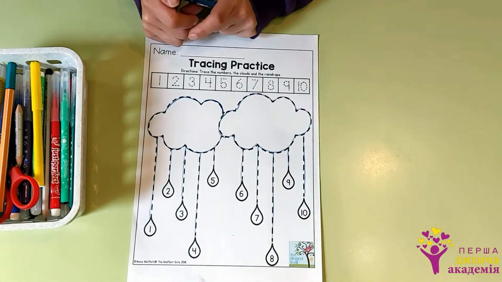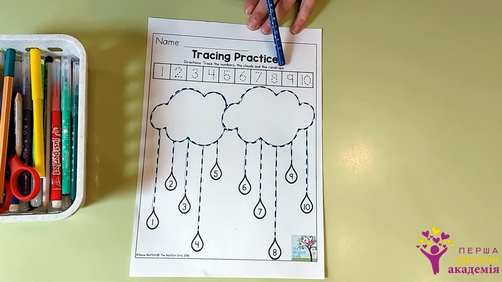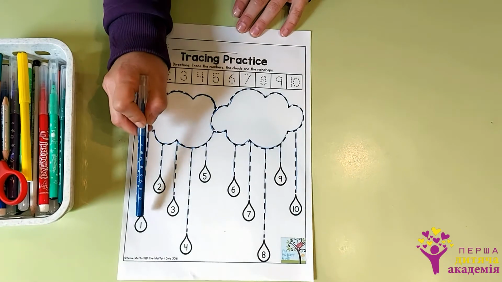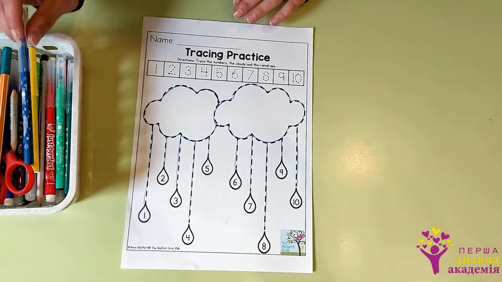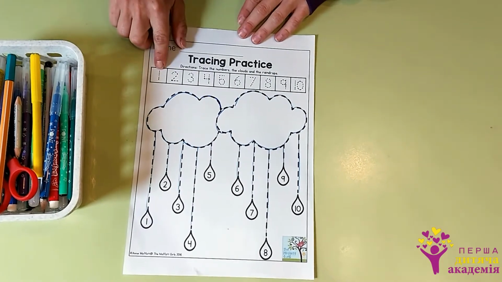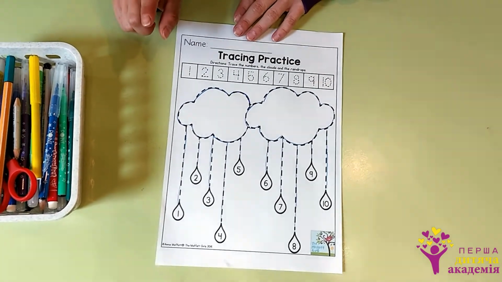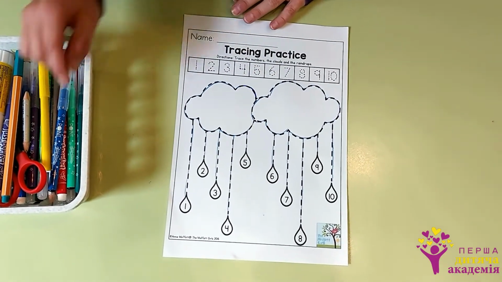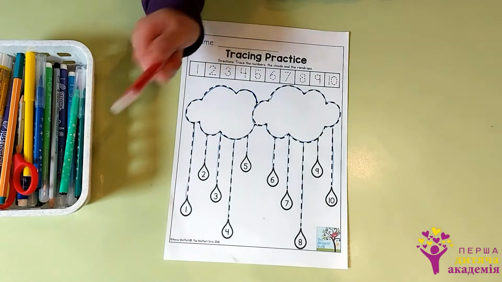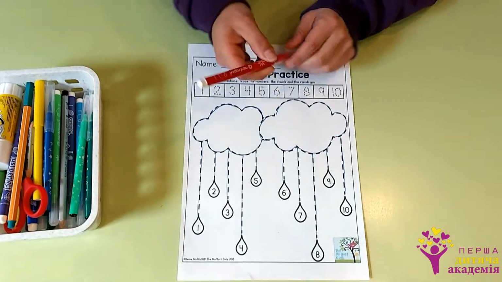Okay, done. Now we have here numbers, and the same numbers we have in our raindrops. We are going to trace number with one color, and with the same color we will color our raindrops. I will start with, what color is it? It is red. Okay, red.